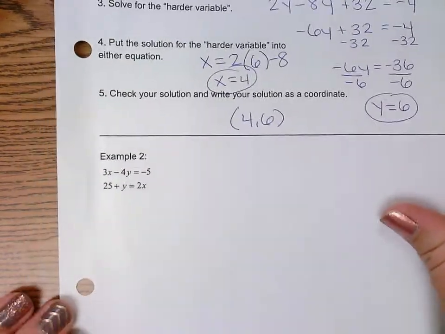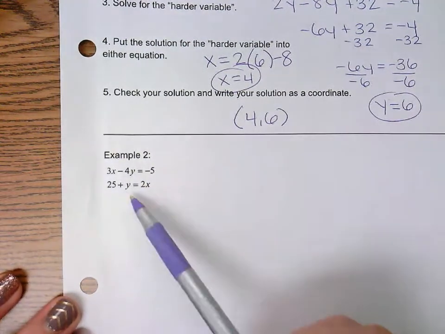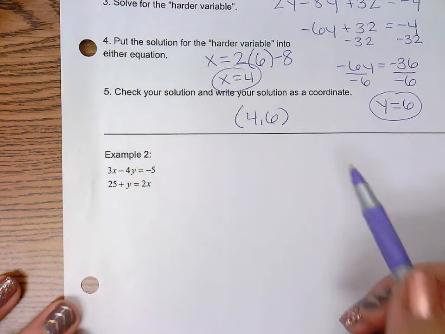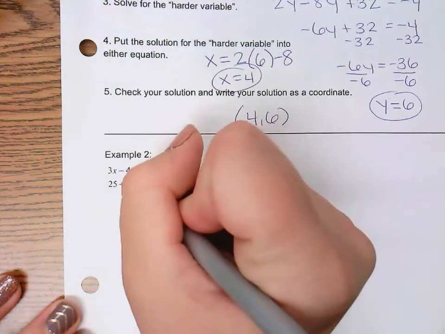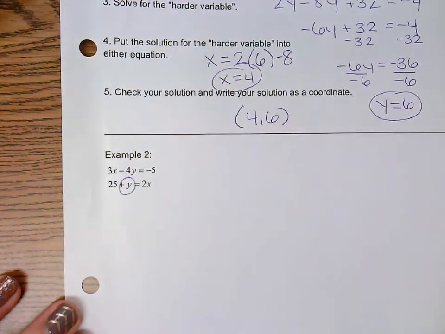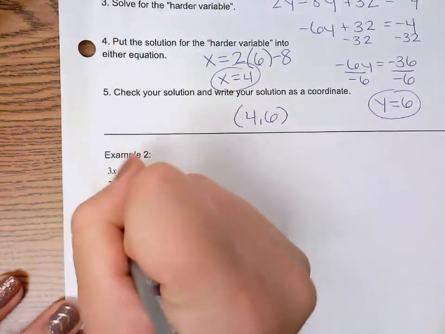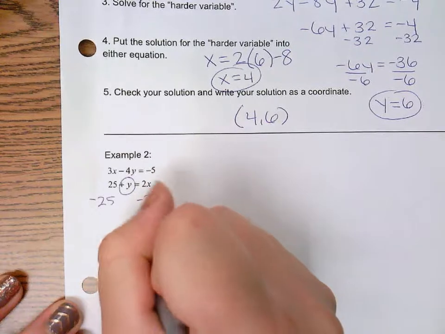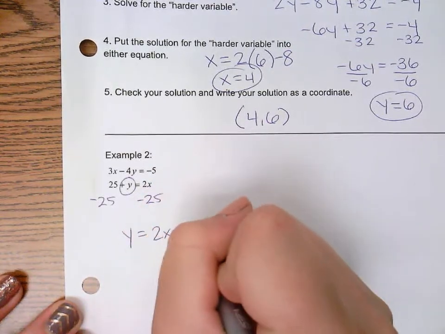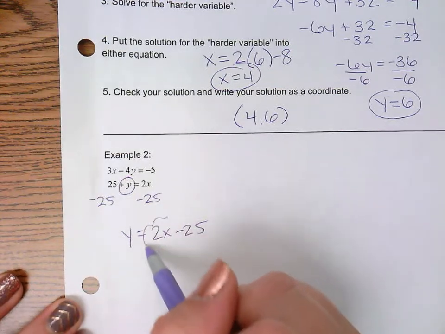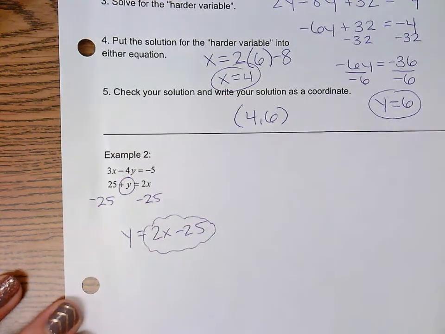We're going to do a couple more examples together. In example 2, none of my variables are by themselves, but the easiest one to get by itself is this y in the second equation. It's already almost by itself. All I have to do is subtract 25 from both sides. So I've got that y is equal to 2x minus 25.